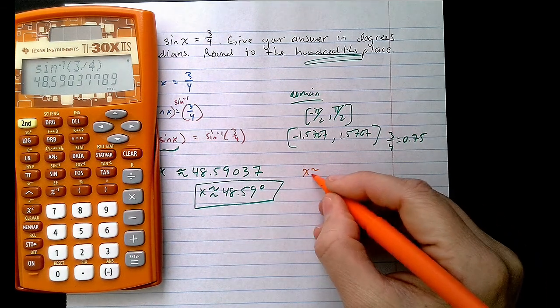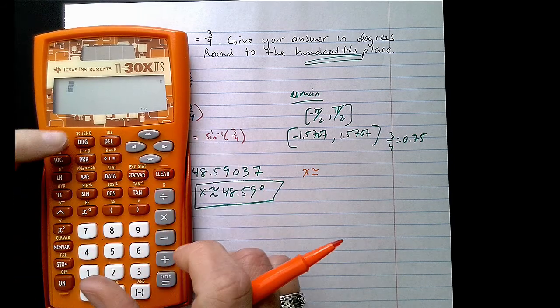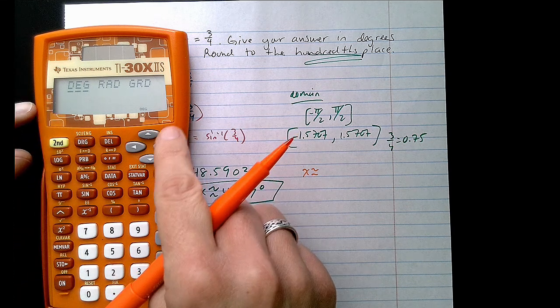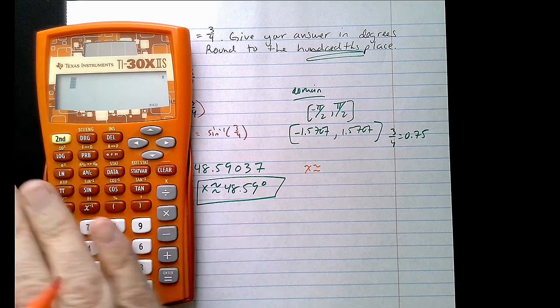Now, what is it in radians? You have to change your mode. So you press your degree button, we're going to go to radians, press enter. See, now it says rad for radians. So we're going to do the same exact thing.